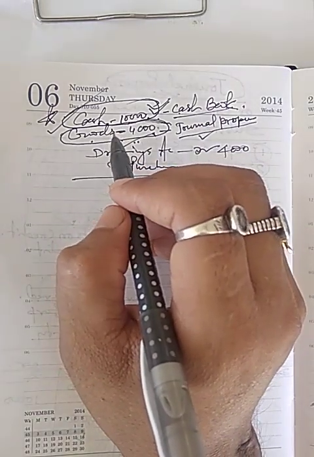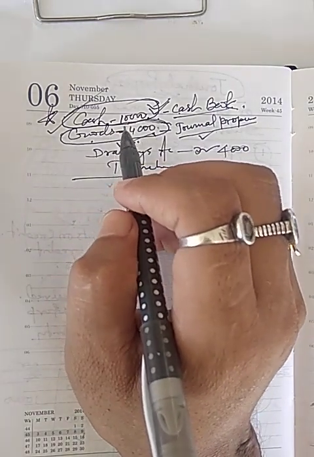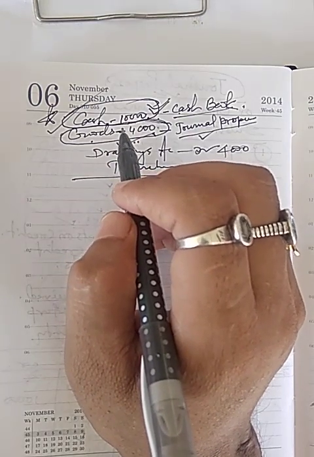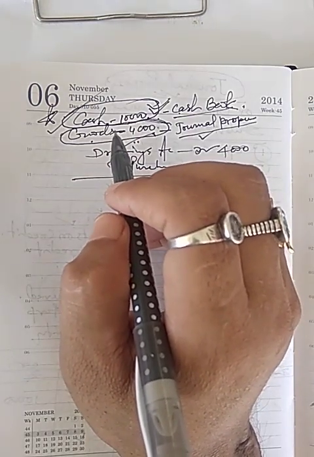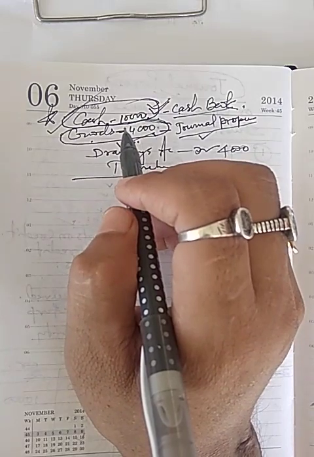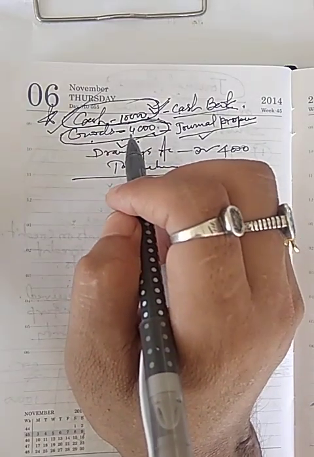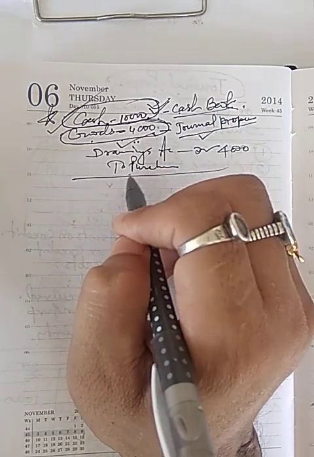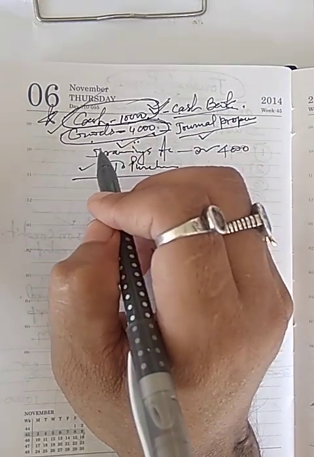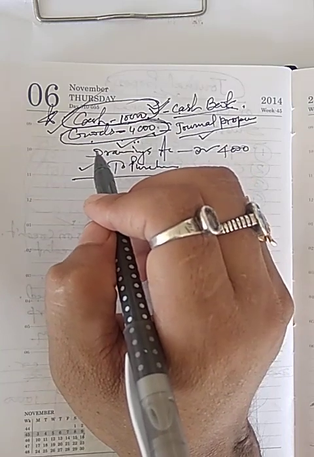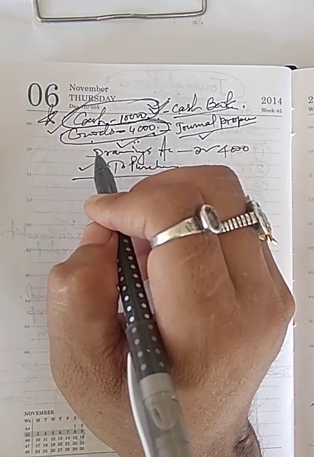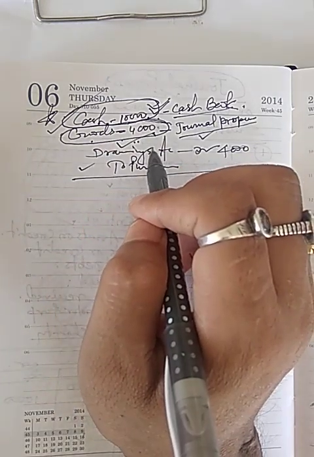Now I am showing you one example related to journal proper or other subsidiary books. Suppose wages outstanding, it will be recorded in journal proper. Suppose salary paid, it will be recorded in cash book.